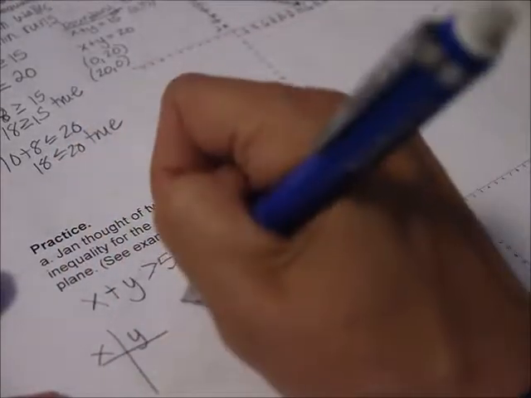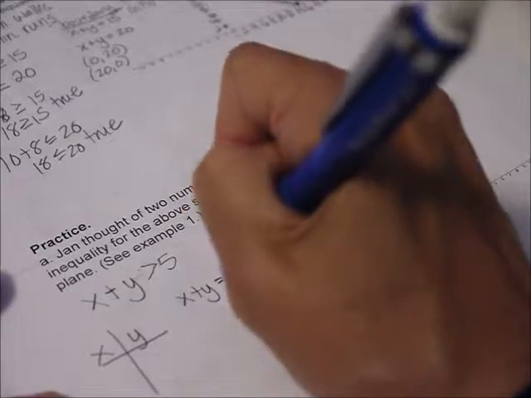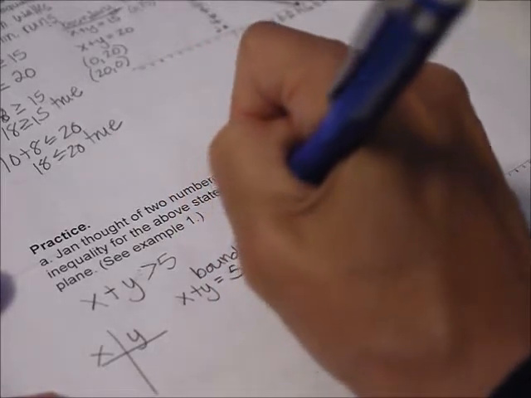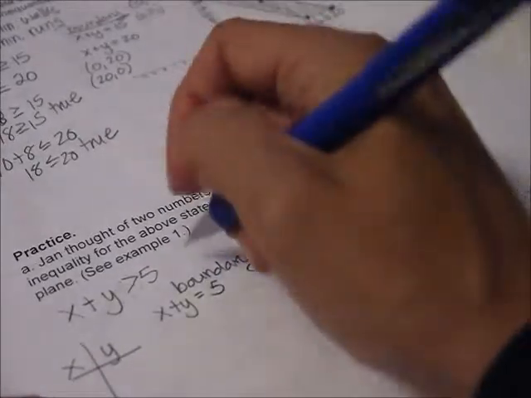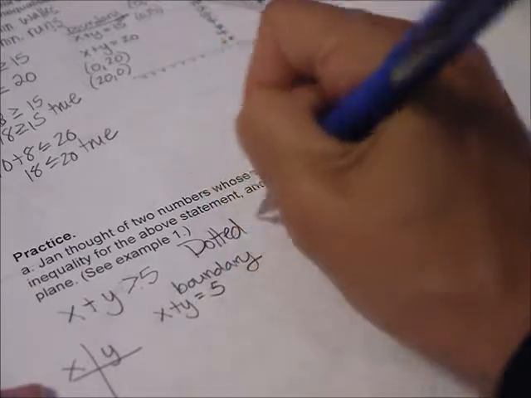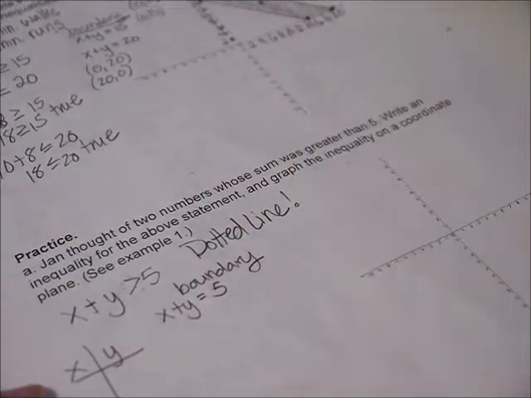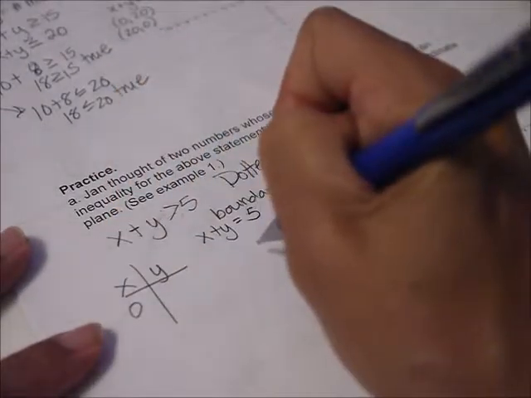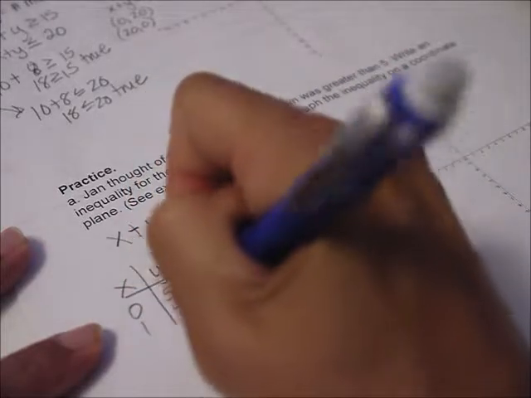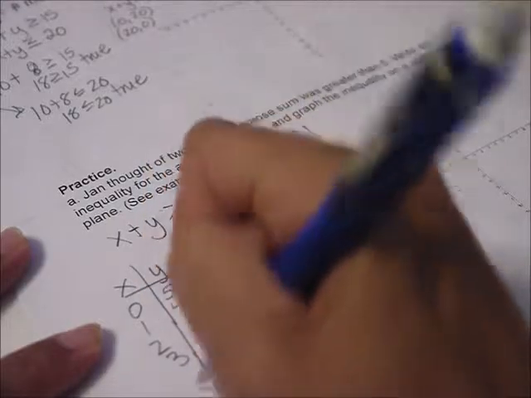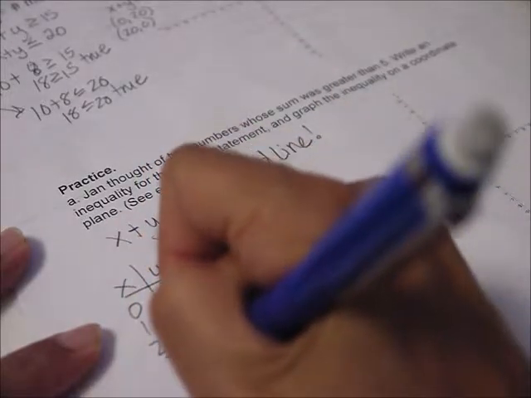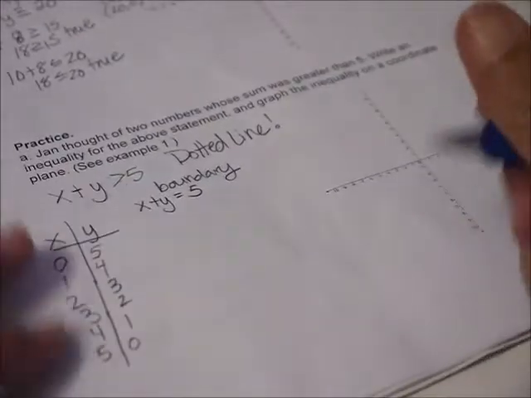Okay, so what we could do too is, we're going to do the boundary line if we have it equal to 5, right? That's our boundary line. The only thing though is this has no or equal to, so we need to tell ourselves this is going to be a dotted line. Okay, so we could have 0 and 5. We could have 1 and 4, 2 and 3, 3 and 2, 4 and 1, and 5 and 0. Okay, there's all our points.